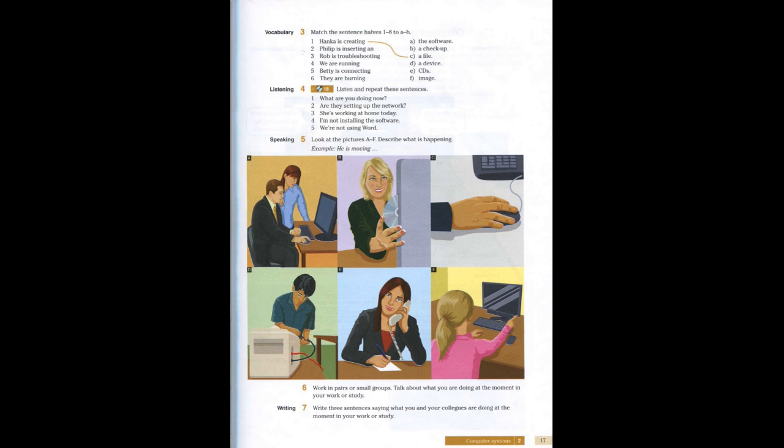Hanka is creating a file. Philip is inserting an image. Rob is troubleshooting a checkup. We are running the software. Betty is connecting a device. They are burning CDs. So these are the correct answers. I write them down for you.